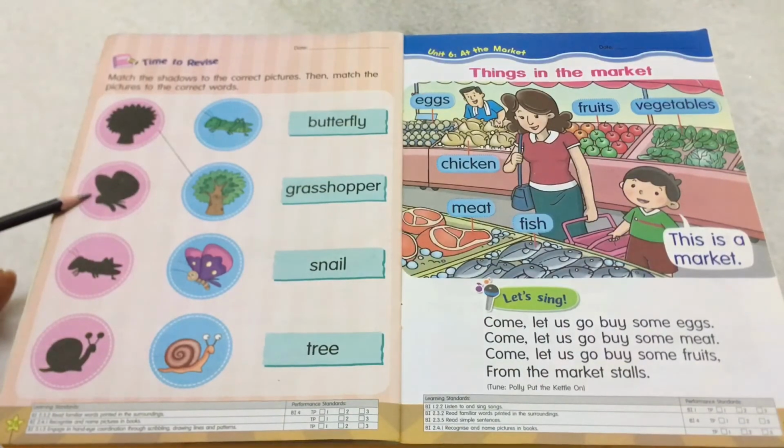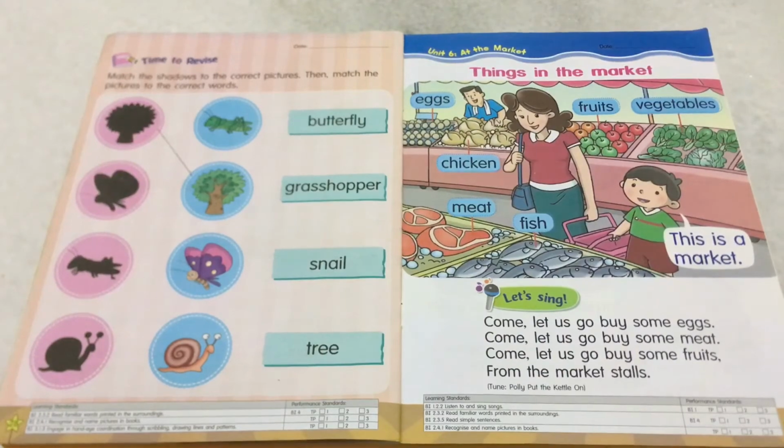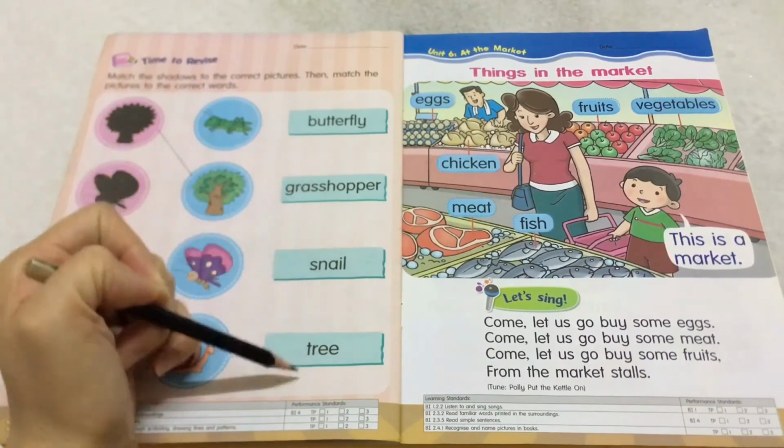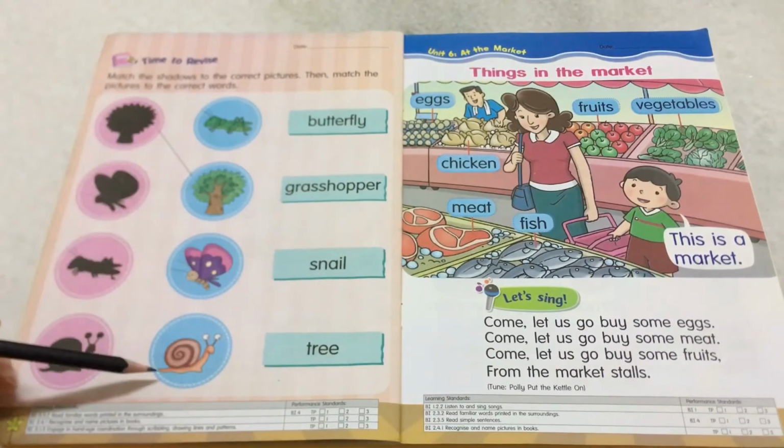Then the next one, these three shadows, please match it yourself. After you have matched the shadow to the pictures, now we look at the words. I will read the word one by one, and then you match to the correct picture.